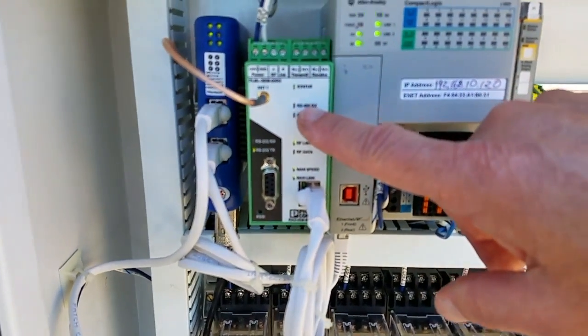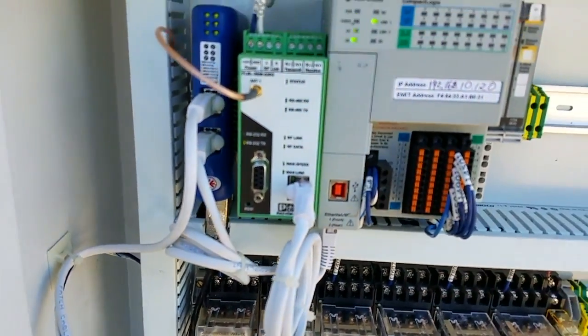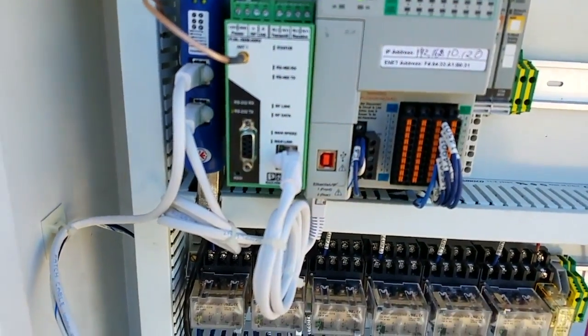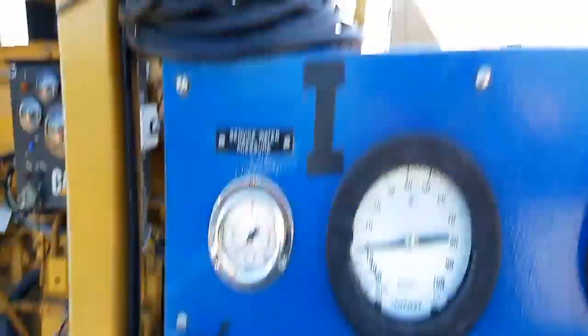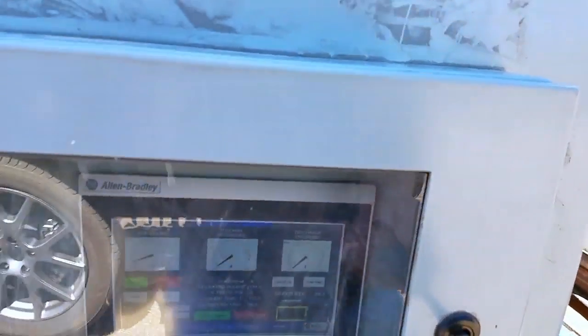This is your radio, just like the one you just saw in the excavator. So you've got a radio at each end, so the wireless, and your antenna is right up there in the sun. The Allen Bradley PanelView.